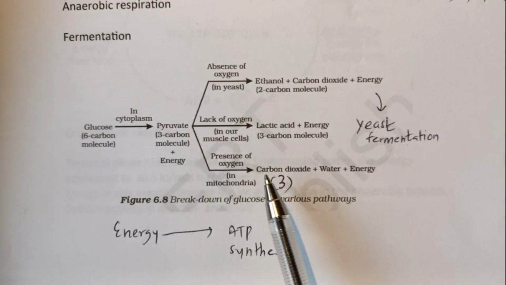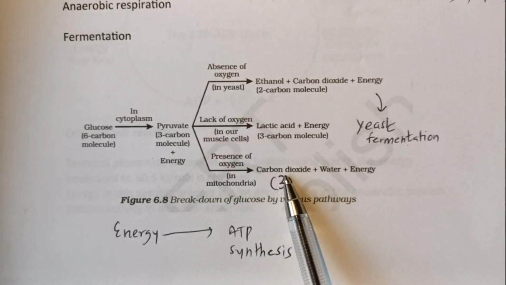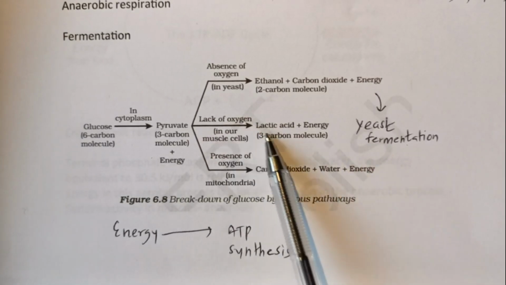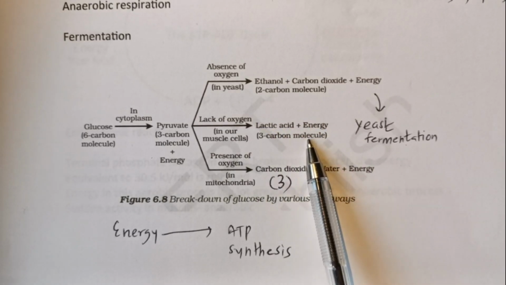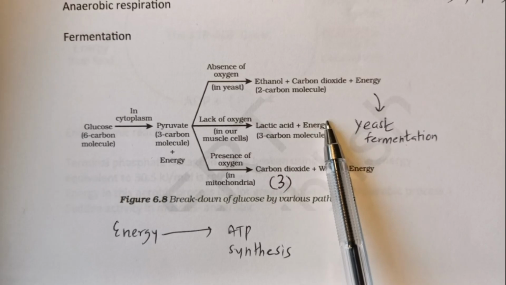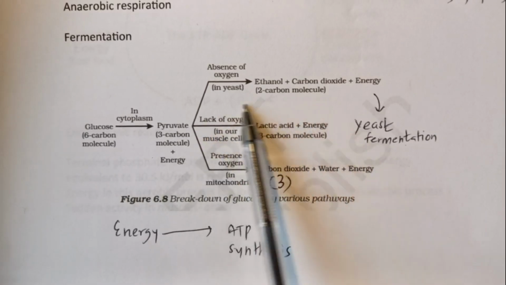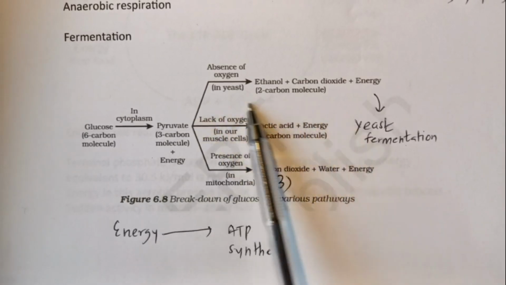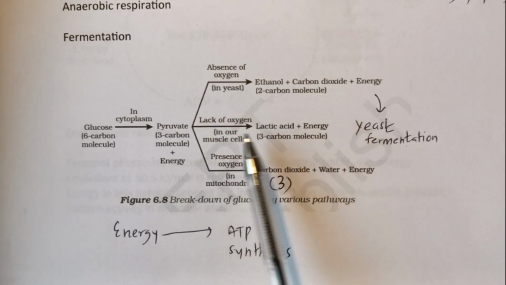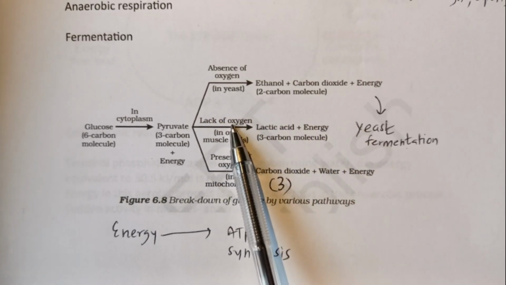So pyruvate will not get converted into carbon dioxide, water, and energy, but it will give rise to lactic acid, that is another 3 carbon molecule, and it will release the energy. So this will take place in muscles when we are doing intense exercise in the absence of oxygen.